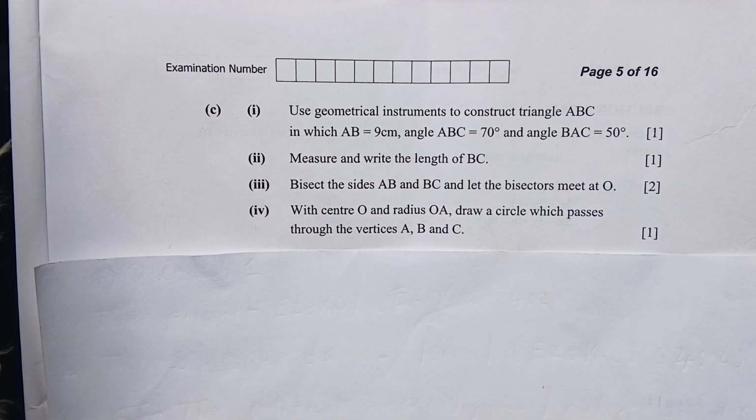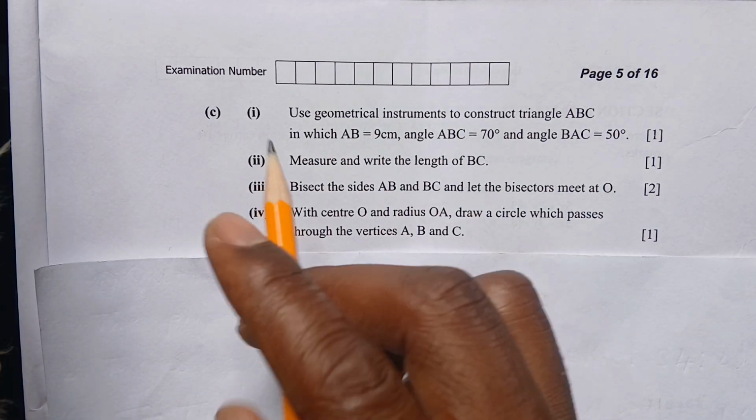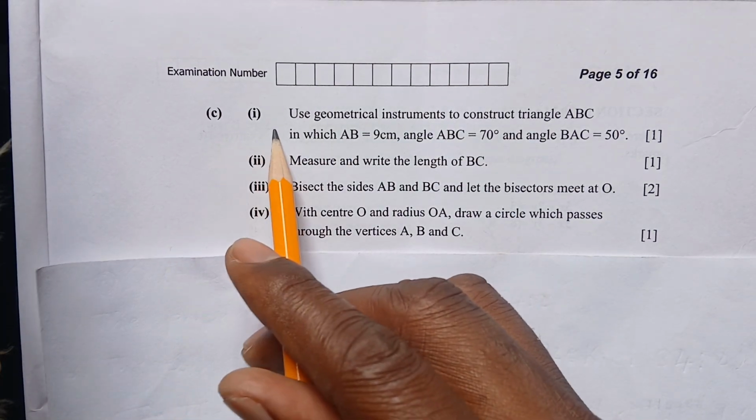So according to this question, it was C1.